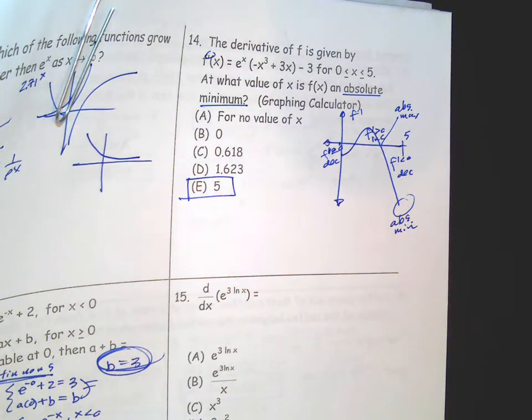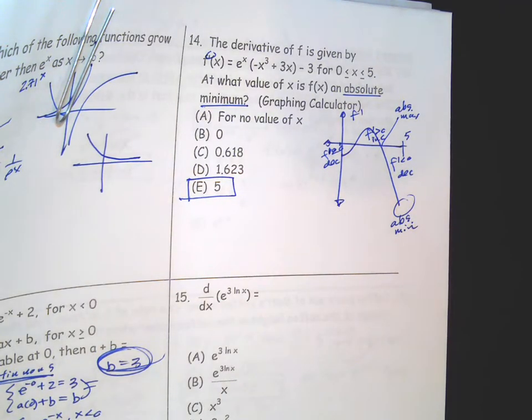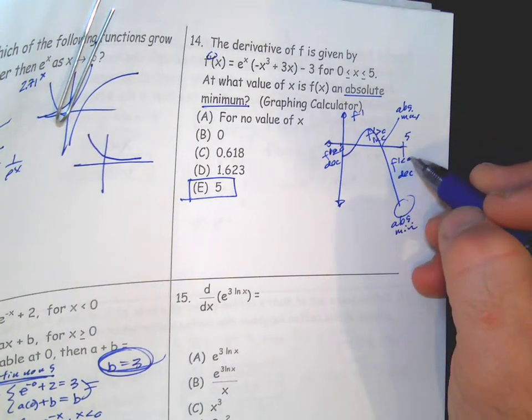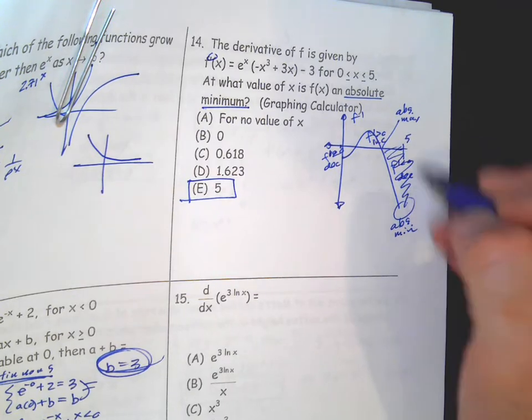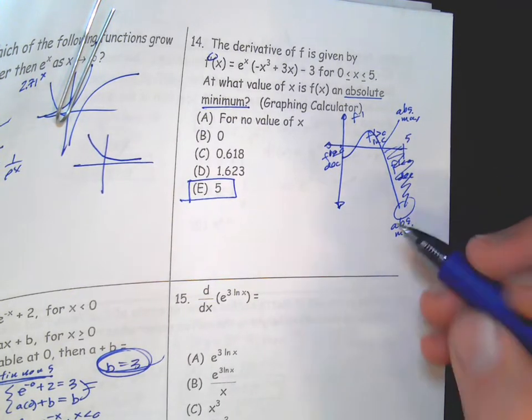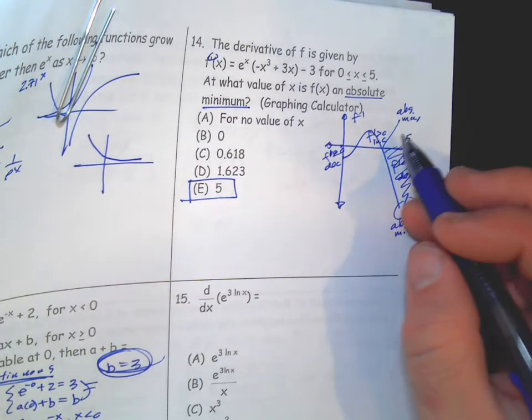I don't have to justify it. We could go into a lot more detail, but that's the quick way of doing it. You could find the area of each of these, but this area over here is so much bigger than all these areas, and that area is how much it's gone down. That's for sure the lowest point. That's the highest point right there.